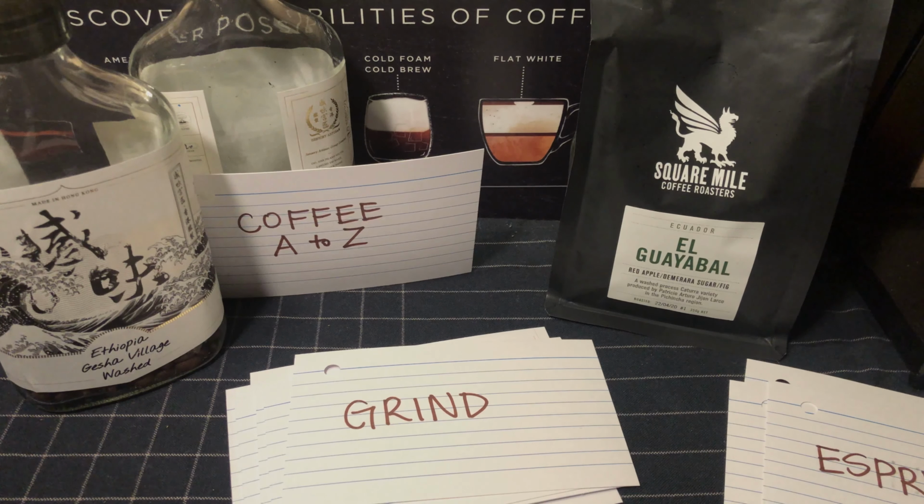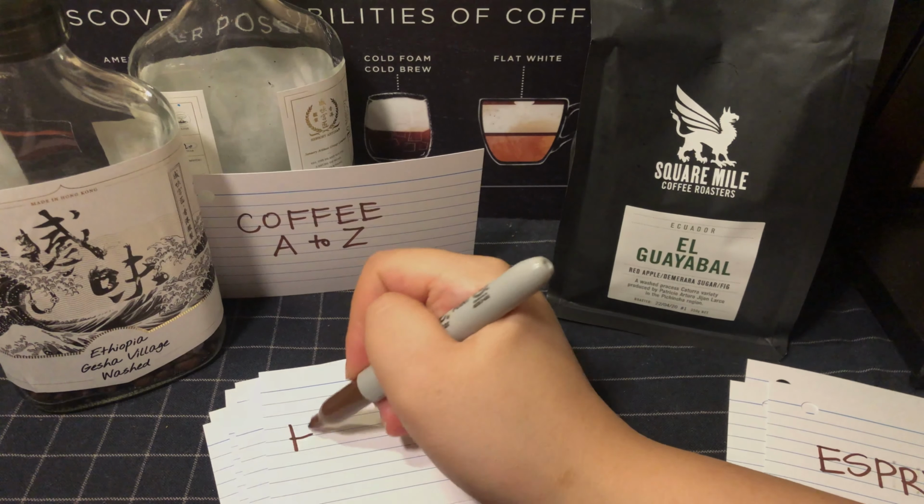It's very crucial to find the correct grind size for the brewing method you're using. In general, espresso uses a very fine grind, while drip coffee uses a grind size that's somewhere in the middle. And then you have French press, which uses a coarse grind.